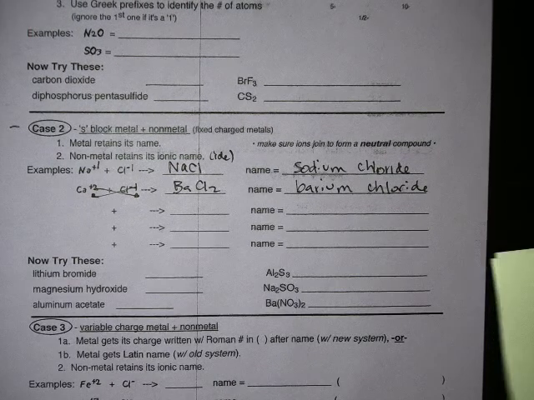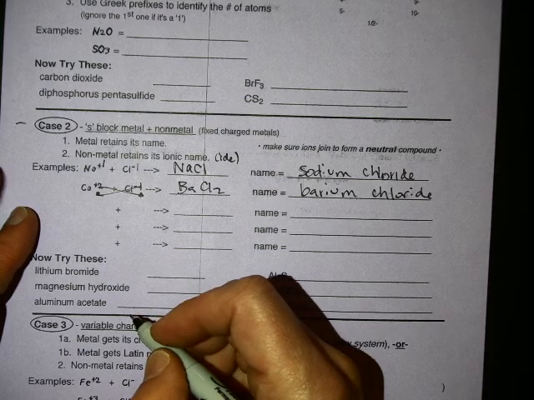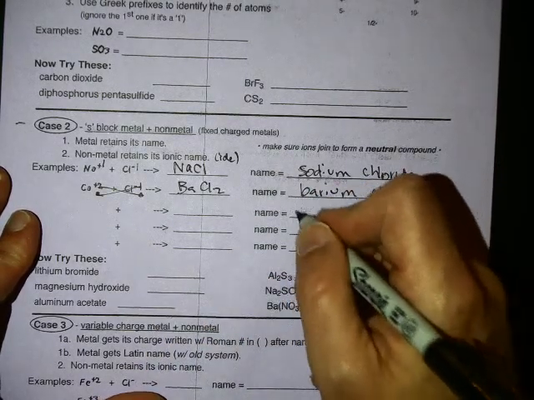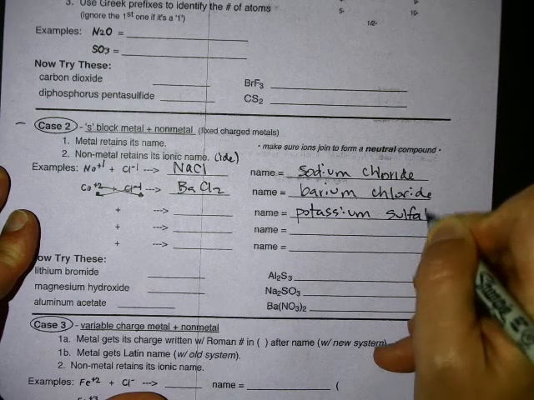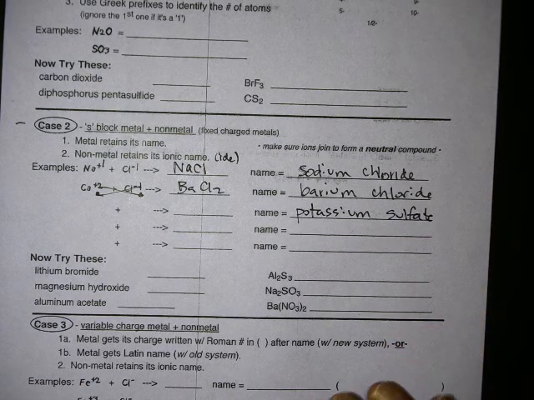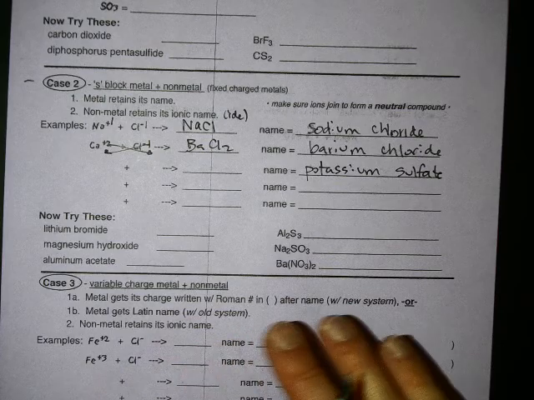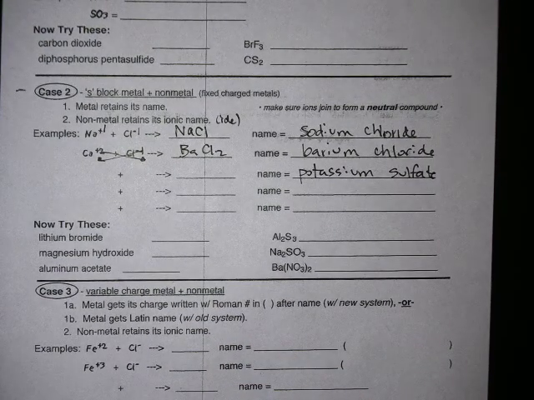As I mentioned to start the hour, you also can use things off of the polyatomic ion list. So something like, if I said, write the formula for potassium sulfate, if we're going from right to left, naming it first and then writing the formula, you write the charges first.